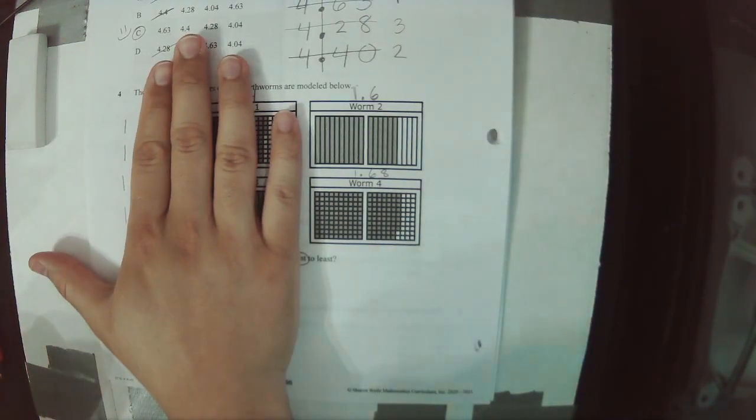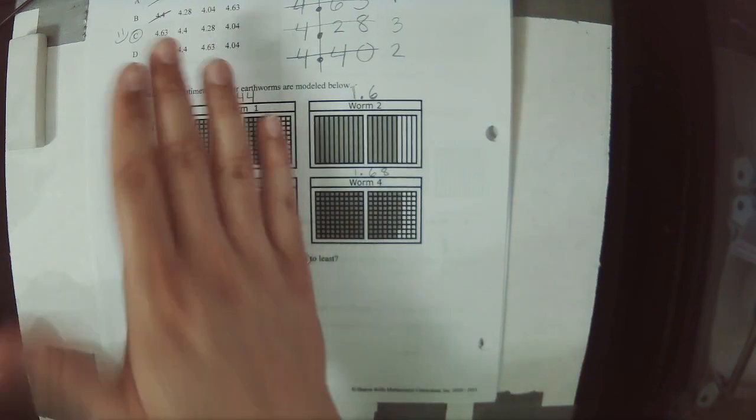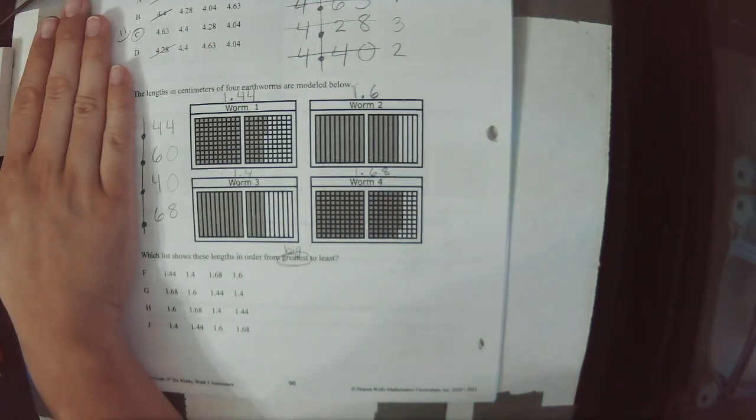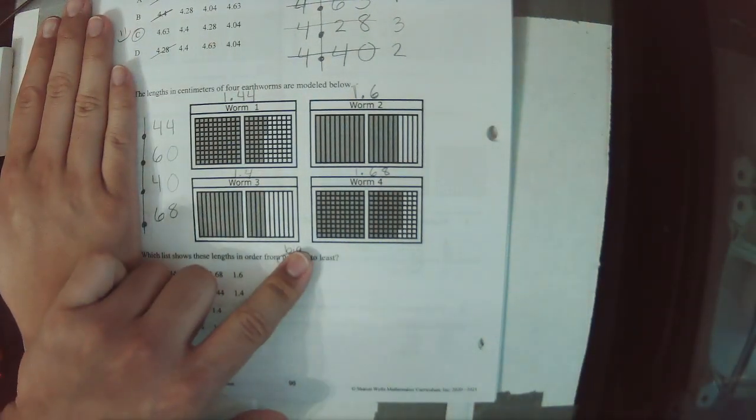So let's go ahead and take our hands. Let's cover up the decimals. Do we see any differences? Jaylene? No. No, no differences. So I can't just use my whole numbers. I got to use the decimals. Remember, we want biggest numbers first.